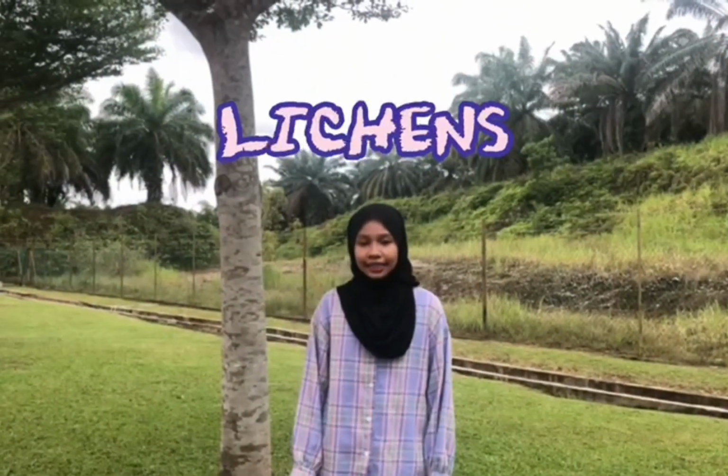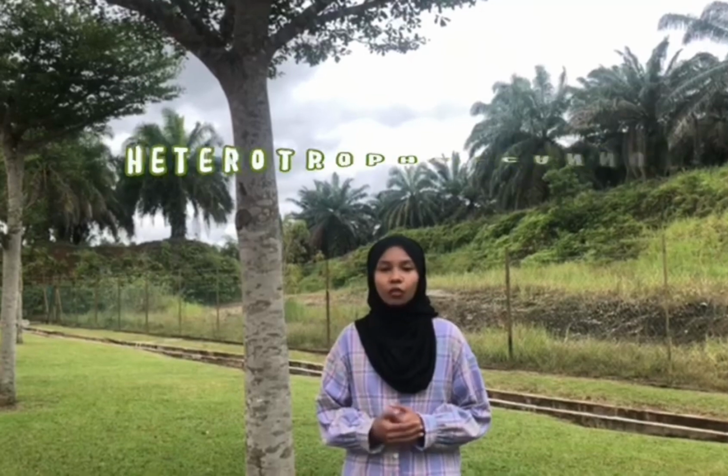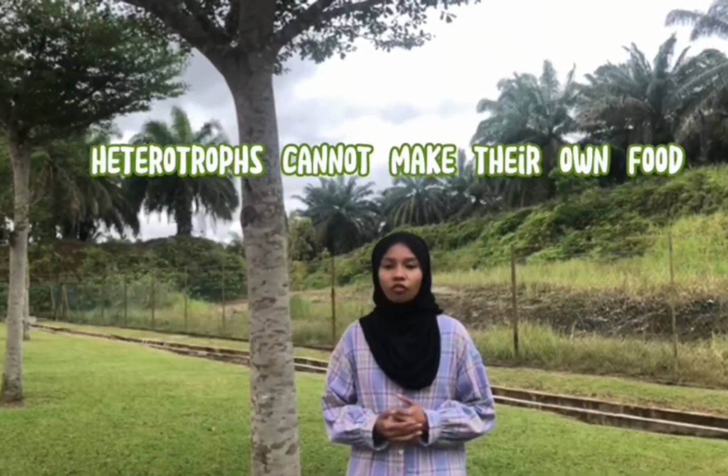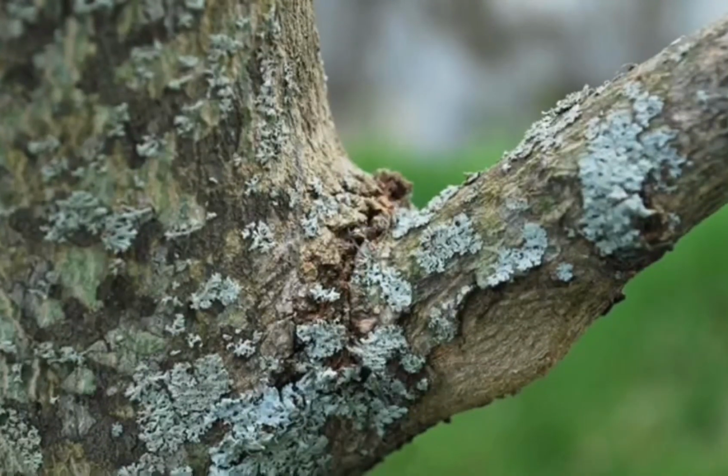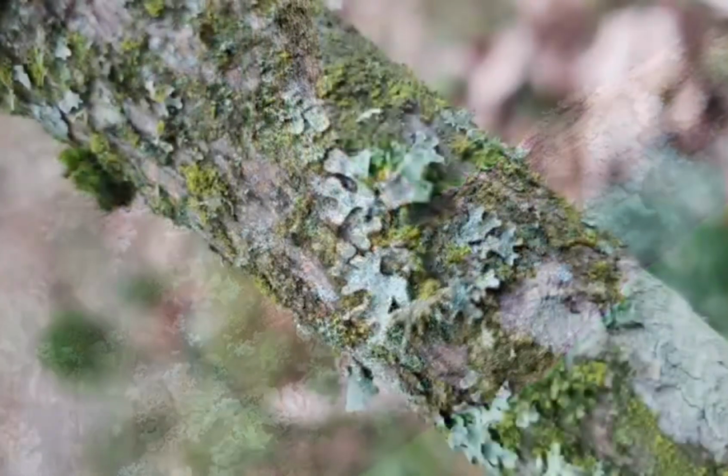The next example of mutualism is lichen. Lichens are organisms that result from closely interacting organisms between a fungus and a photosynthetic partner, such as green algae or cyanobacterium. Photosynthetic partners can produce simple sugars by photosynthesis. In contrast, fungi are heterotrophic and require an external source of food. This interaction is called obligate symbiosis.